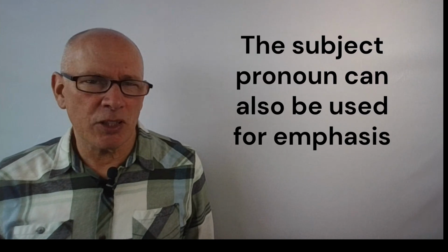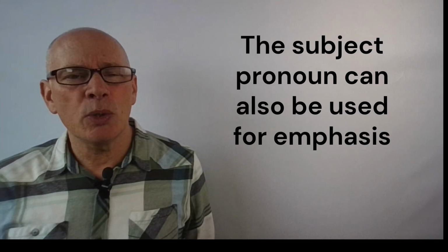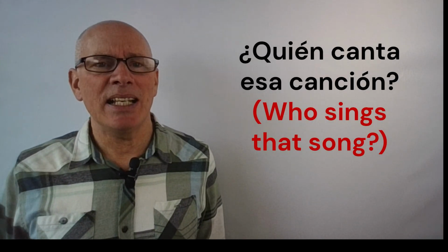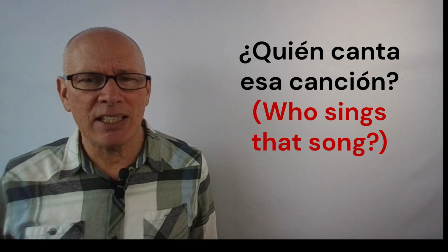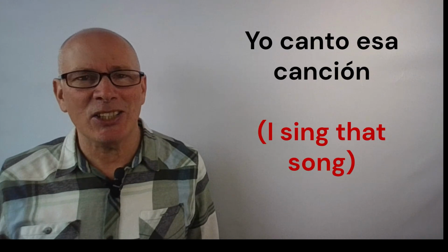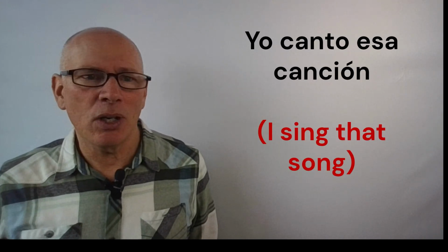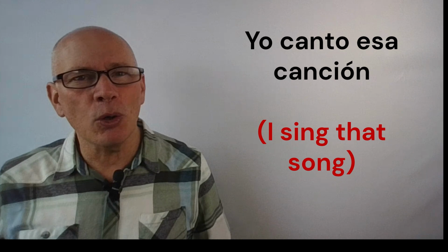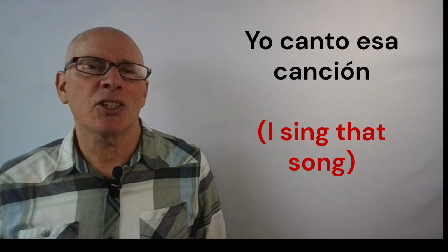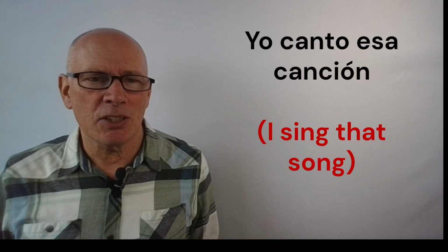You can also use the pronoun to serve as an emphasis function, to emphasize who is the subject in this particular case. Suppose someone asks, for example, ¿Quién canta esa canción? Who sings that song? You might respond, Yo canto esa canción. I sing that song, to assert your role assertively, to emphasize that you are singing the song in that particular instance.